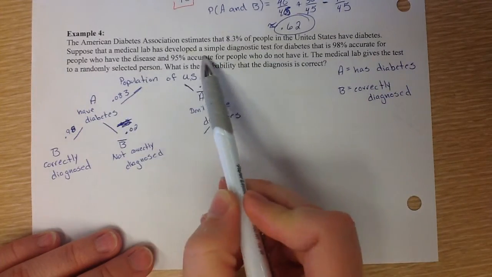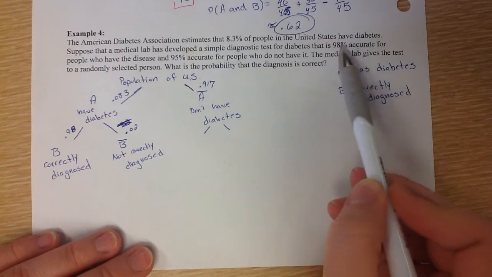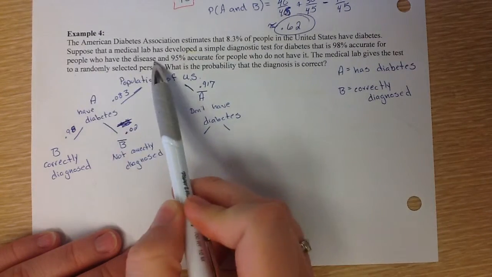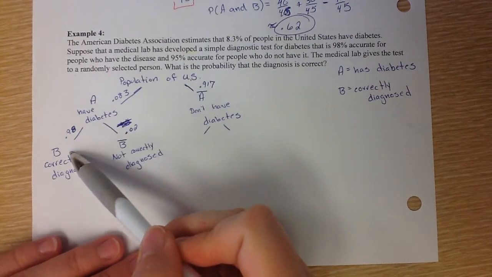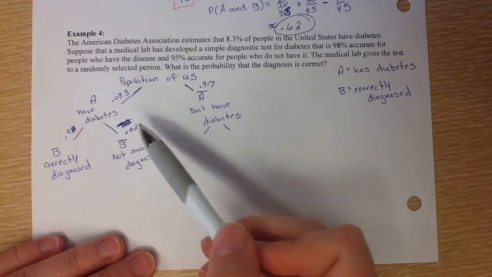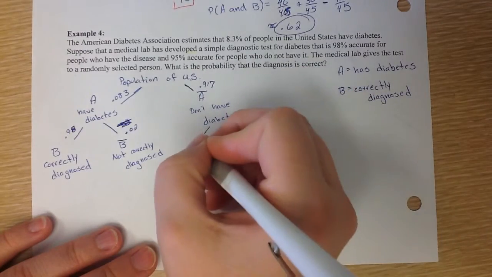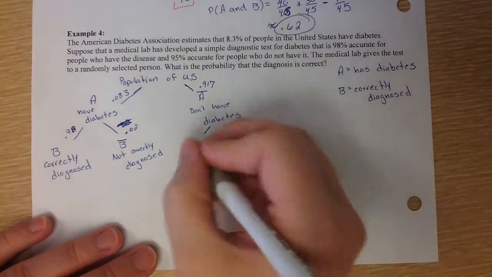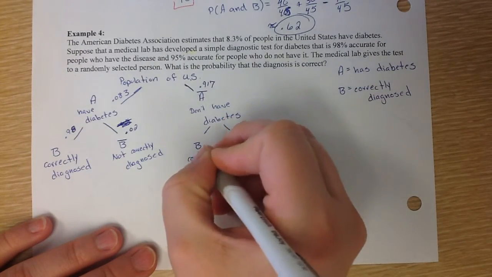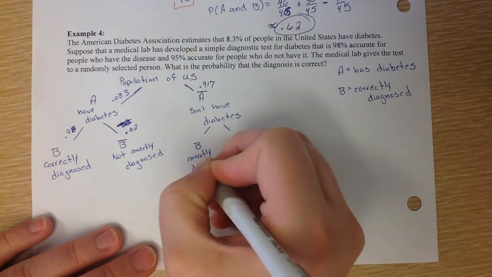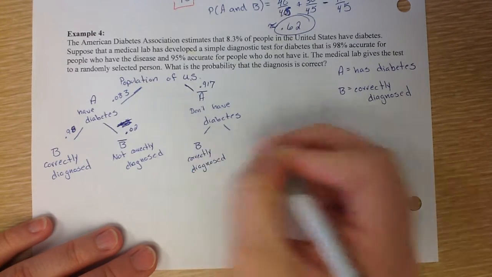Suppose that a medical lab has developed a simple diagnostic test for diabetes that is 98% accurate for people who have the disease. Yep. 98% chance of being correctly diagnosed if you have the disease, 0.02 chance of not being diagnosed. Okay, if you don't have diabetes, your event of B, of being again correctly diagnosed, would be 95%.